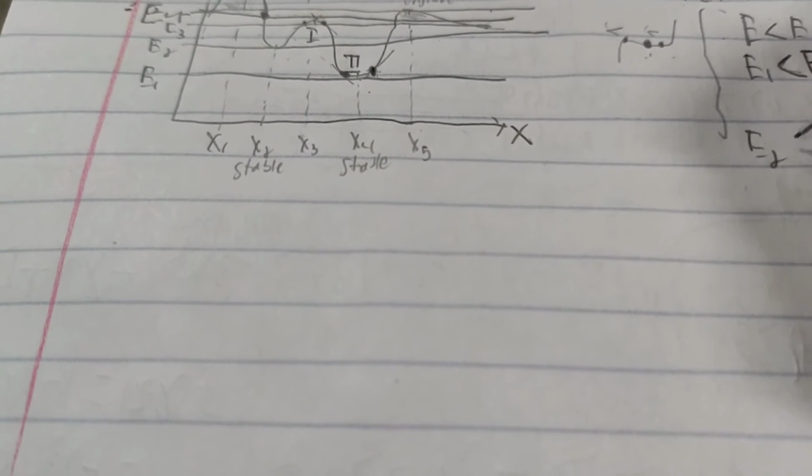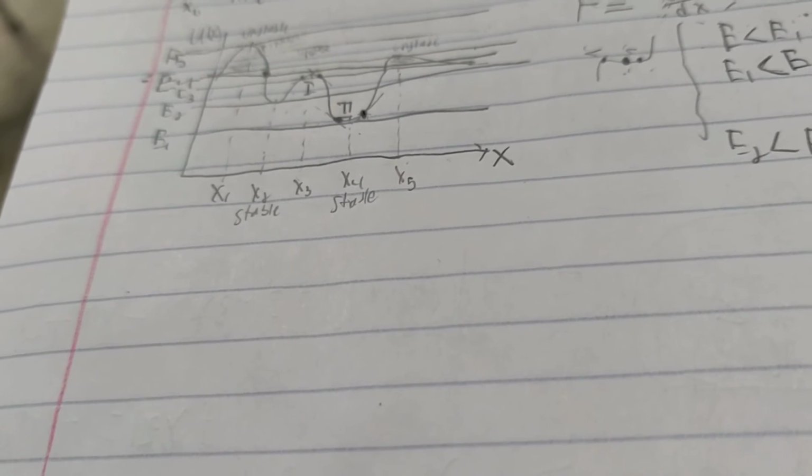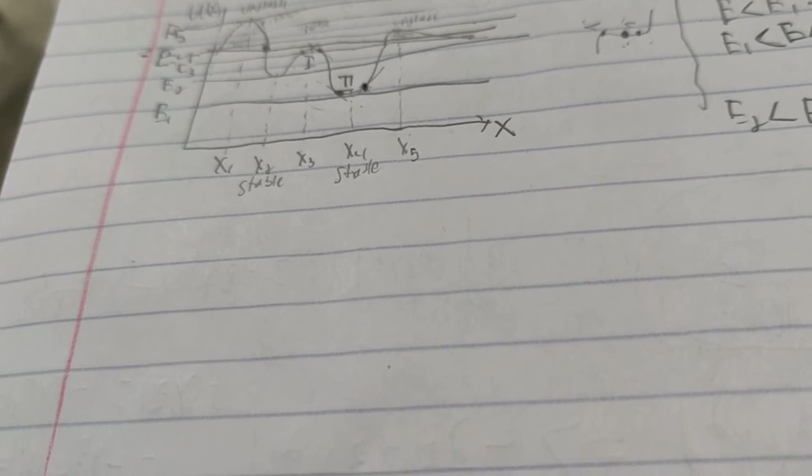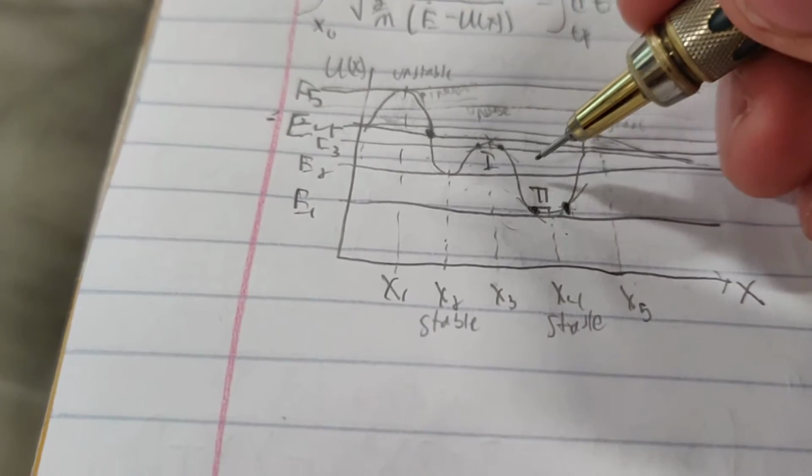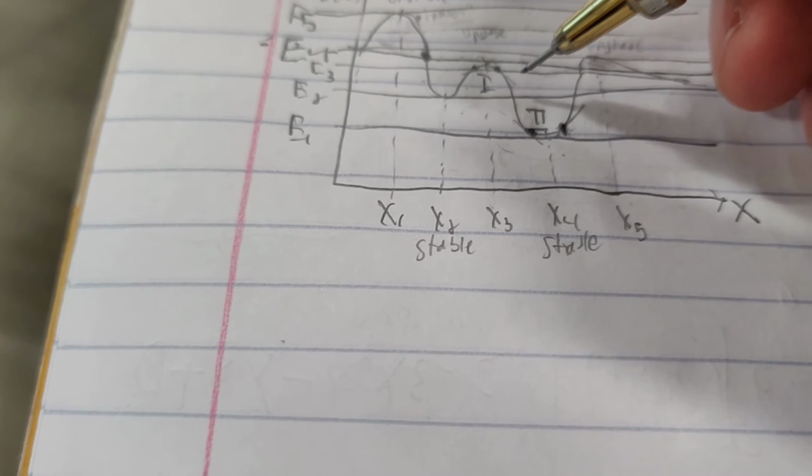Okay, what about for E2 less than E less than E3? Energy is in between 2 and 3. What can happen? It's going to be confined to region 1. So only region 1? And the area above region 2, but not all of it? Oh, yeah.